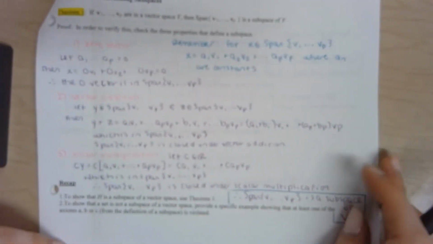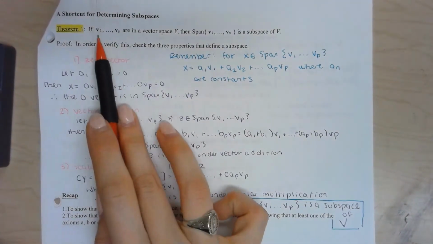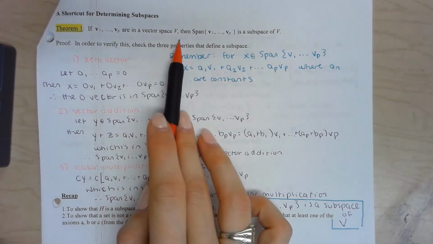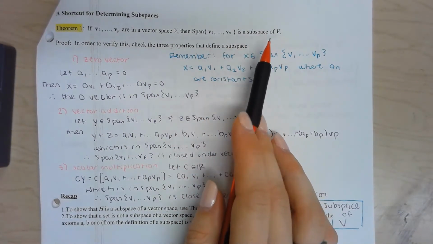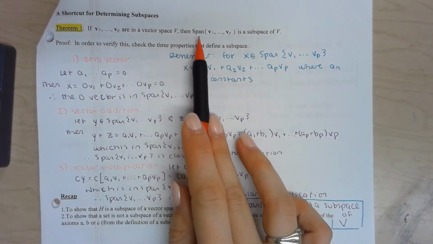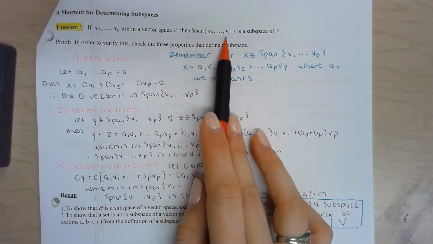So let's see if this will refocus. There we go. Okay. So our theorem says that if I have some vectors that are in a vector space, then the span of those vectors is a subspace. This is kind of tying it all back to what we've been doing. Again, remember the span is the set of linear combinations of these vectors.